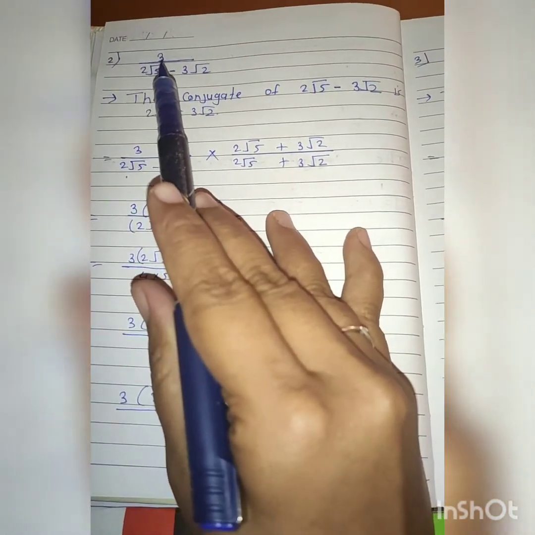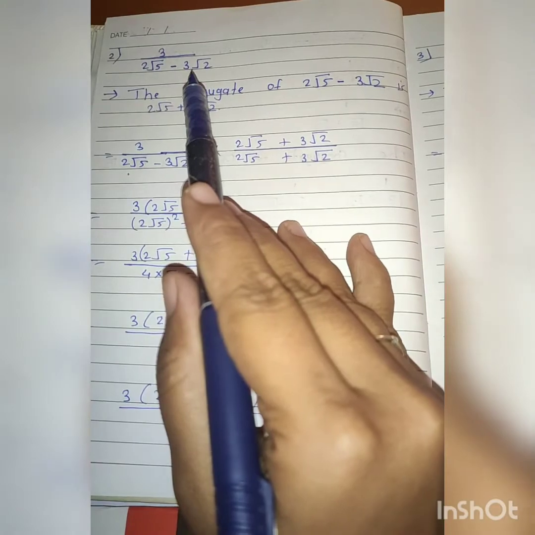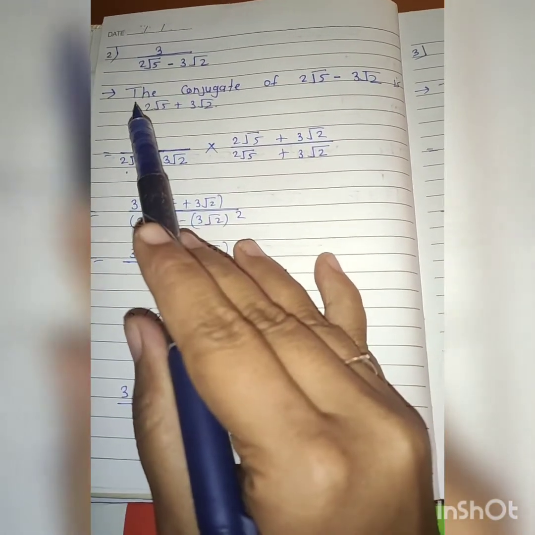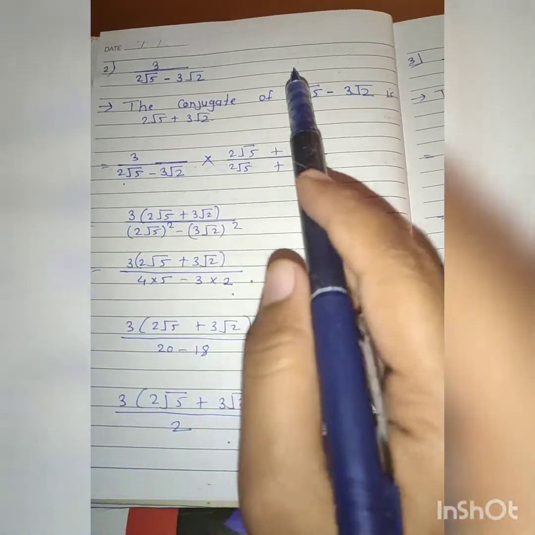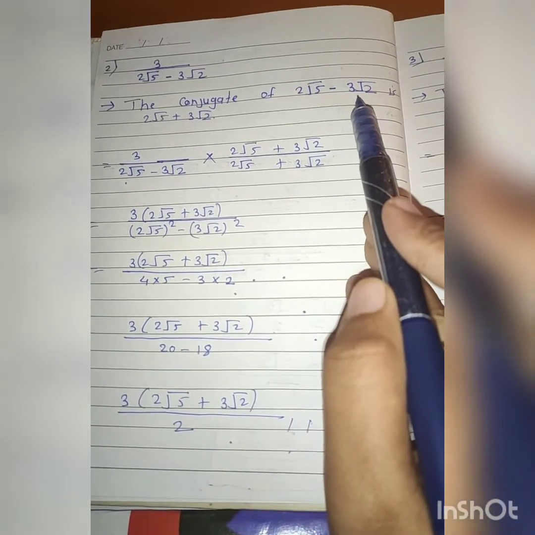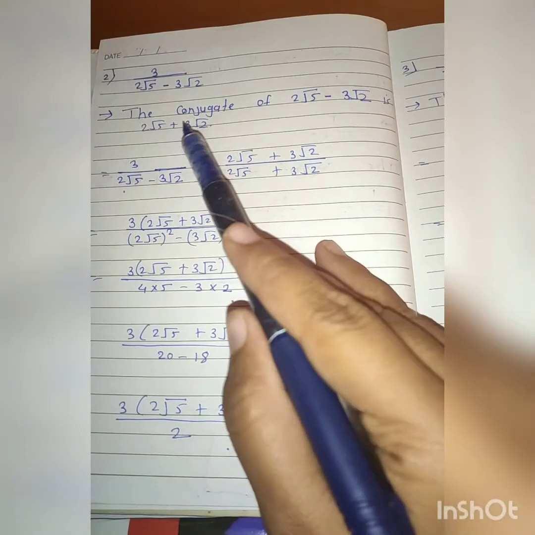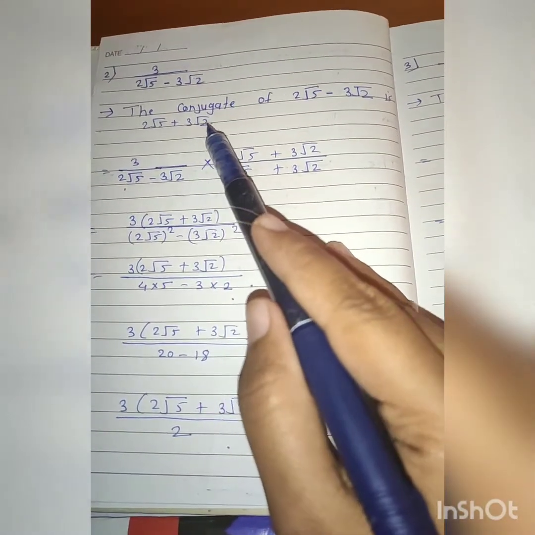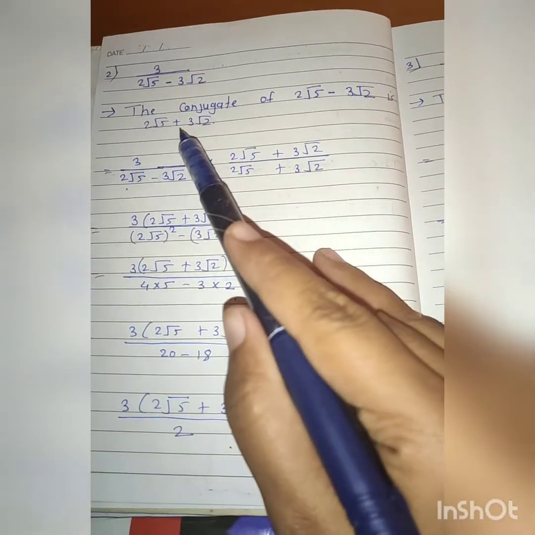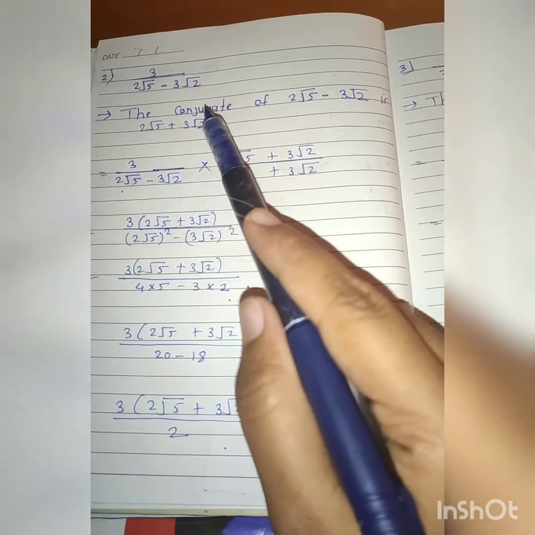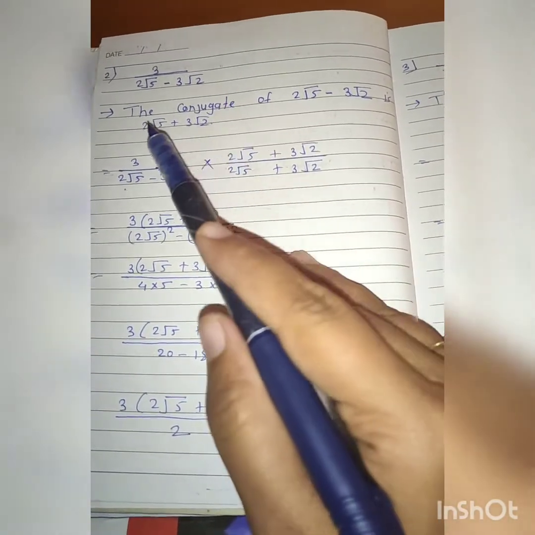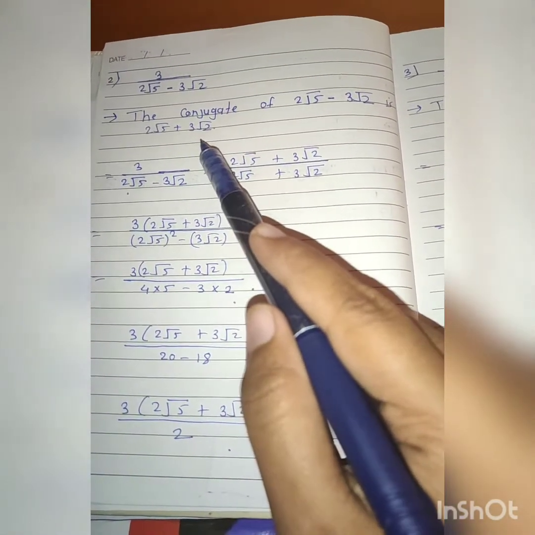Second question. 3 upon 2 root 5 minus 3 root 2. First we write the conjugate of 2 root 5 minus 3 root 2. The conjugate of 2 root 5 minus 3 root 2 is 2 root 5 plus 3 root 2. Instead of minus we write plus. Okay, now we have the conjugate value. Conjugate value is 2 root 5 plus 3 root 2.